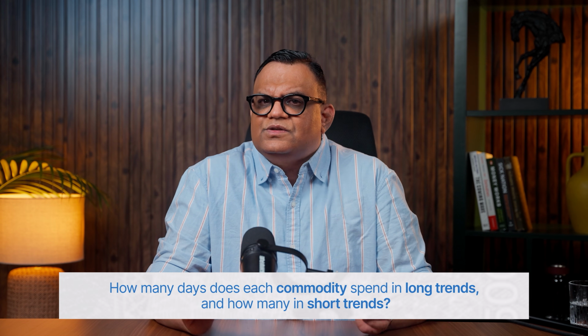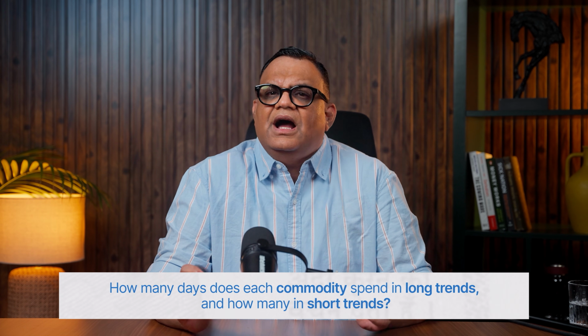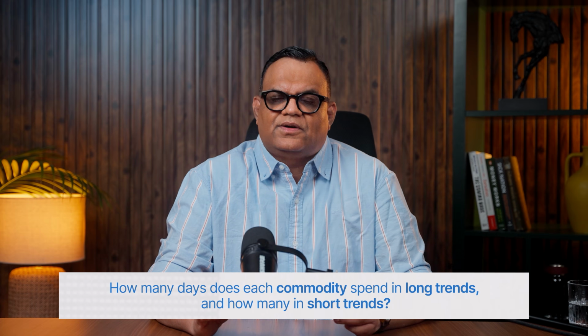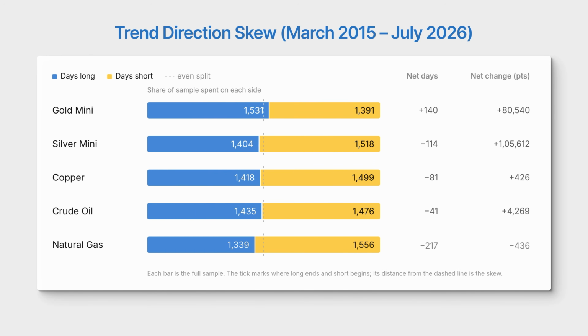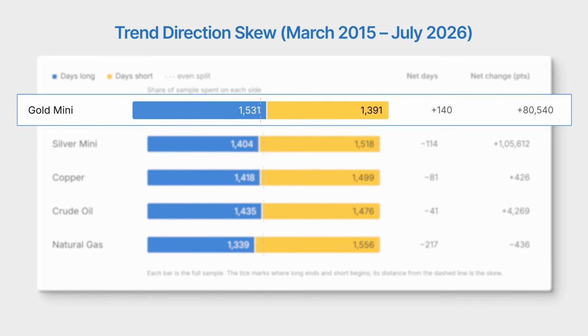Let's start our analysis by looking at the directional skew of the trend for each of the commodities. To do that, we'll ask a very simple and fundamental question to start with. That is, how many days do the long trends occupy and how many days do the short trends occupy? As you can see in the chart, gold has a slight long skew. It spends 140 days more on the long side.